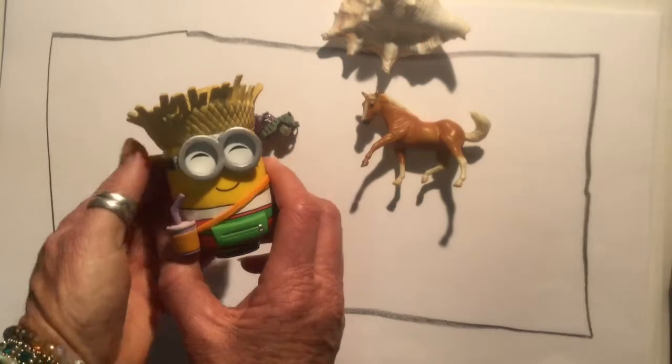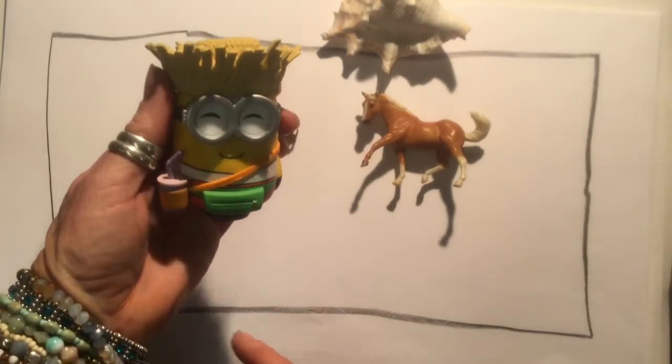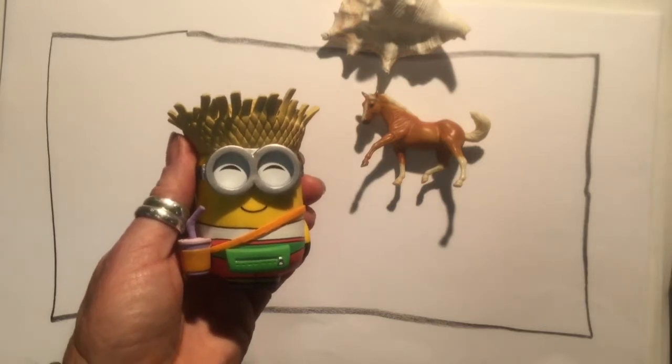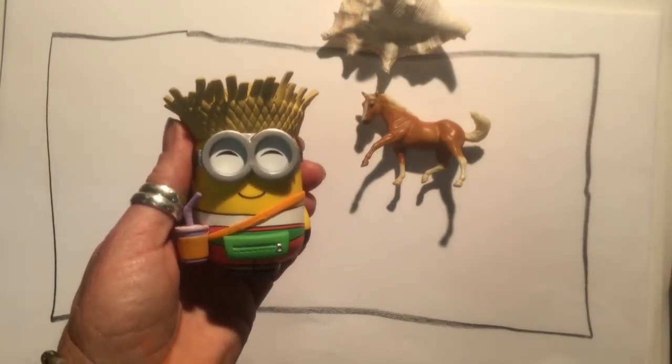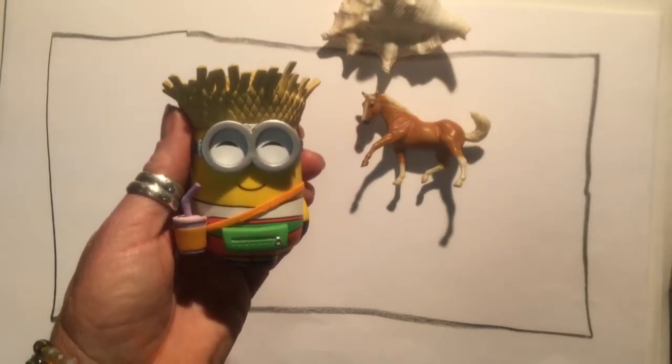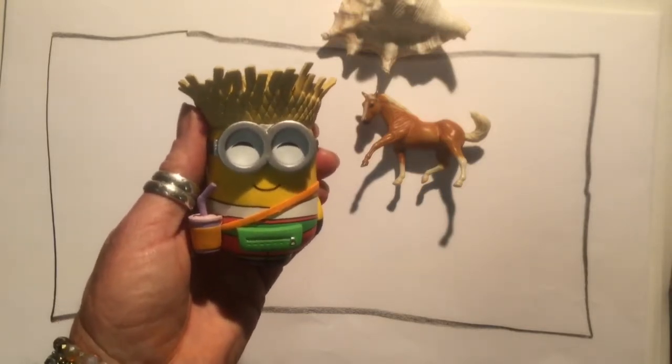Basically what we want to do is closely observe what we're drawing, which means spend some time looking at our object. If we take this object, for example, we just want to spend some time looking at it. Then we want to make some observations about it. What are some things we notice? What are some things like shapes that we recognize on it?